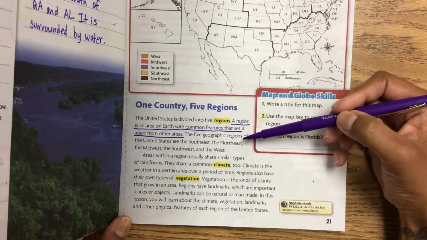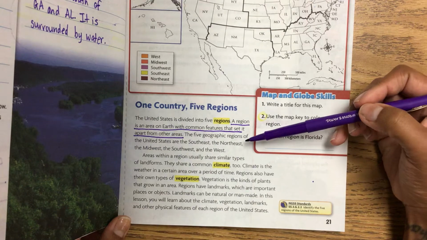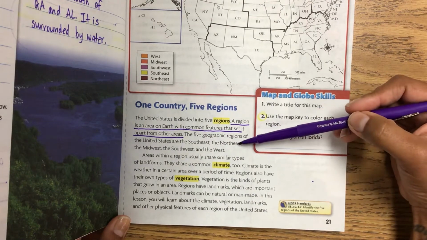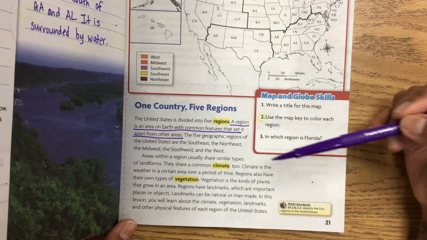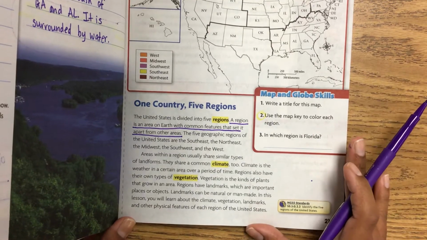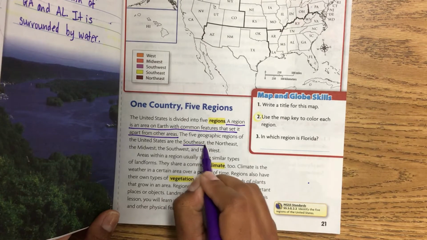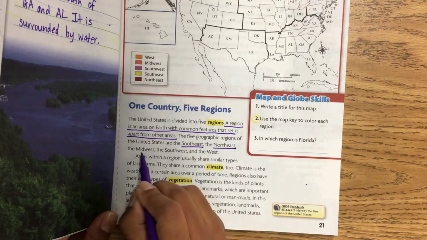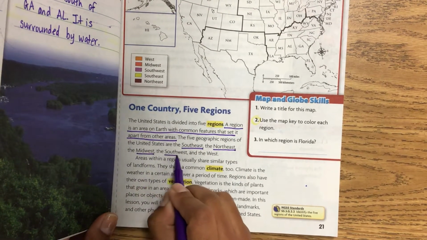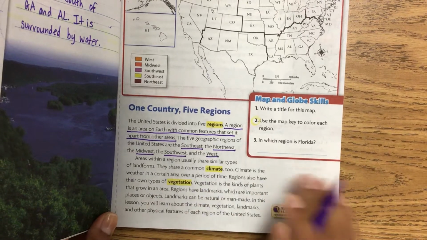The 5 geographic regions of the United States are the Southeast, the Northeast, the Midwest, the Southwest, and the West. Let's underline each of those 5 regions. Southeast, Northeast, Midwest, Southwest, and West.